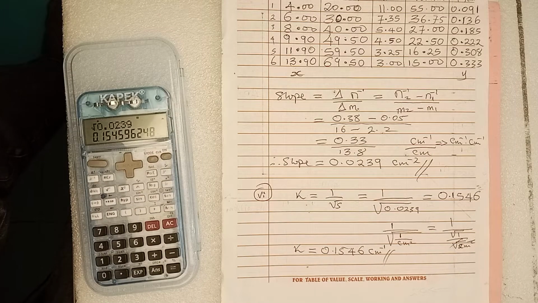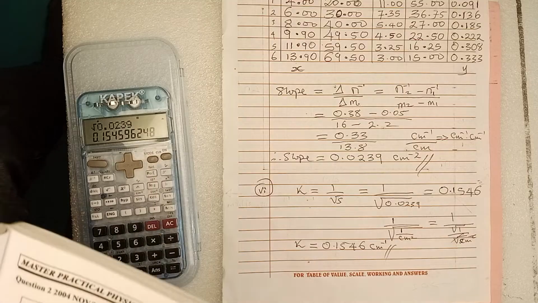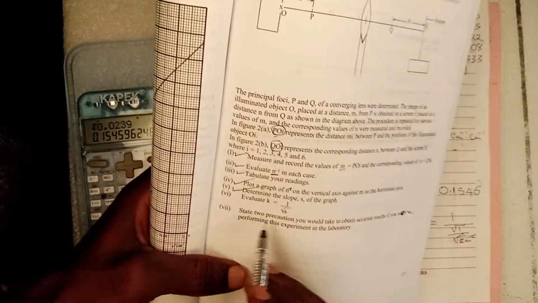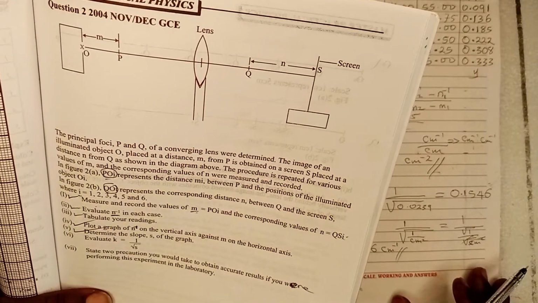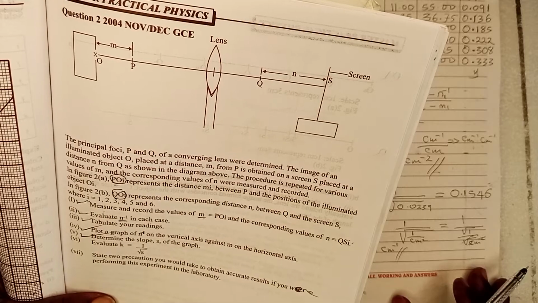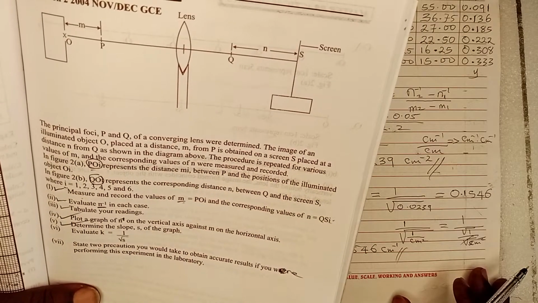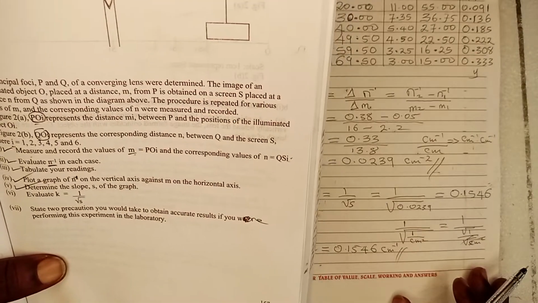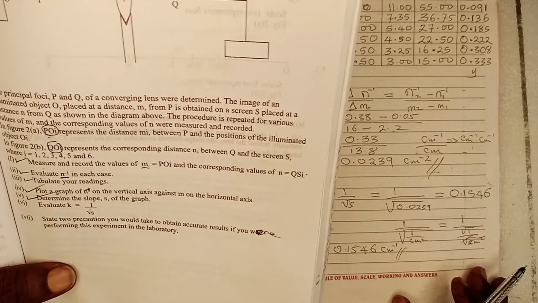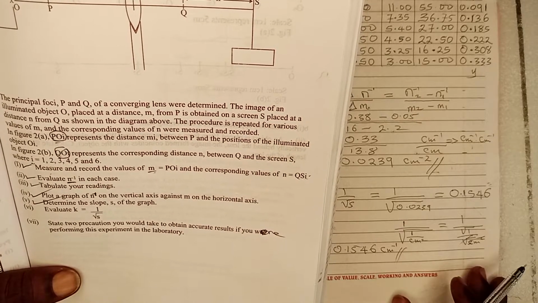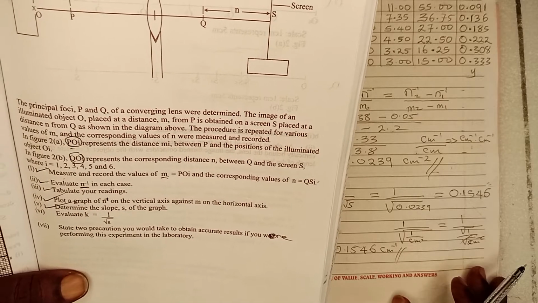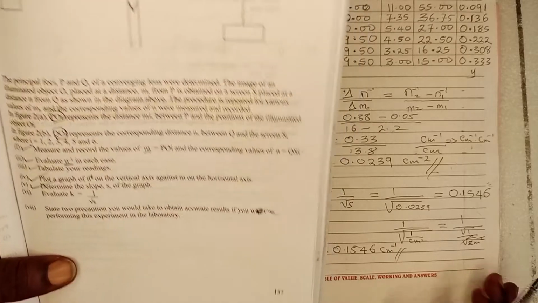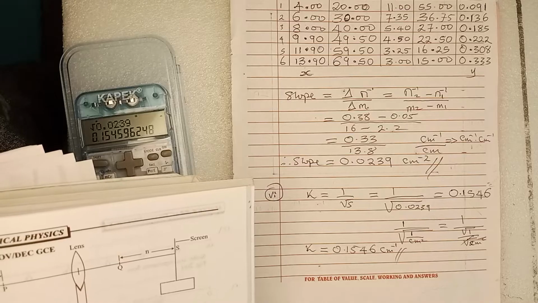So the next question we are supposed to check out, they ask us to state 2 precautions you would take to ensure accurate result if you were to perform this experiment in the laboratory. Now, in lenses, there are precautions that are as follows. Number 1, you are making use of the meter rule. So you say, I would have avoided error due to parallax when taking reading on the meter rule. I would have ensured that the lens was cleaned before running my experiment.